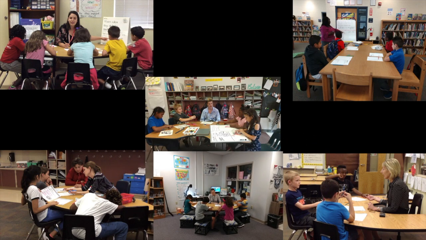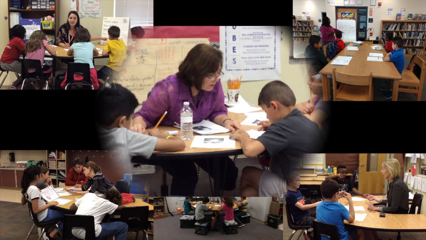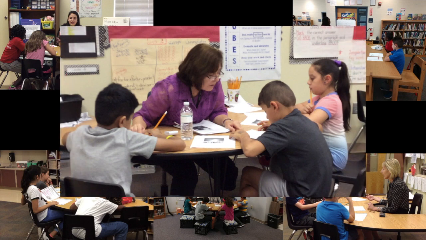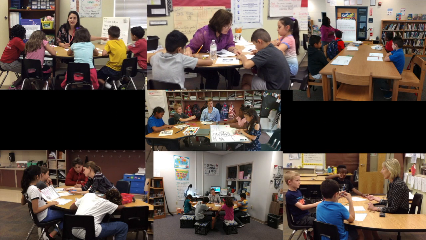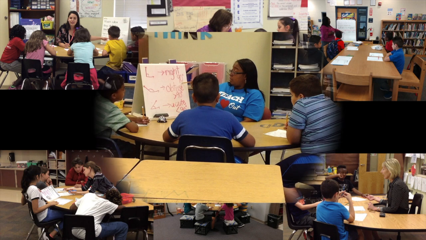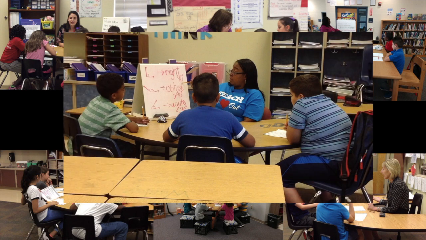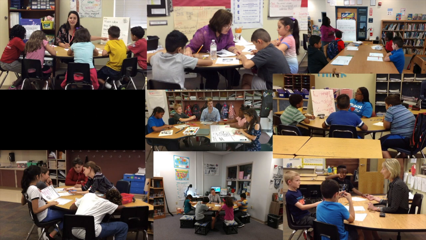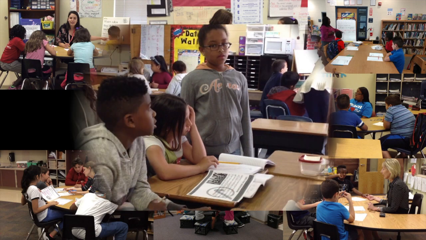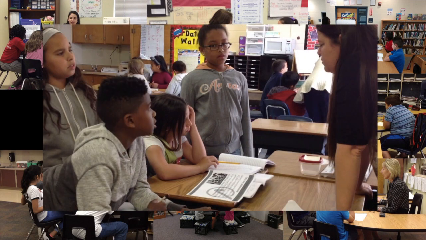The third group would be working at a table with the teacher, completing some we-do exercises that allow the students to dip into the upcoming standard without being expected to master it. This is also the time that teachers would address common misconceptions associated with the targeted standard.